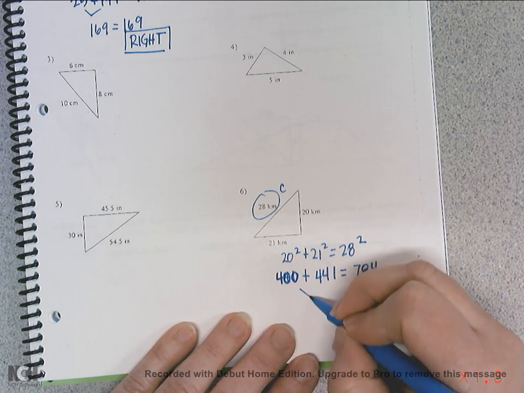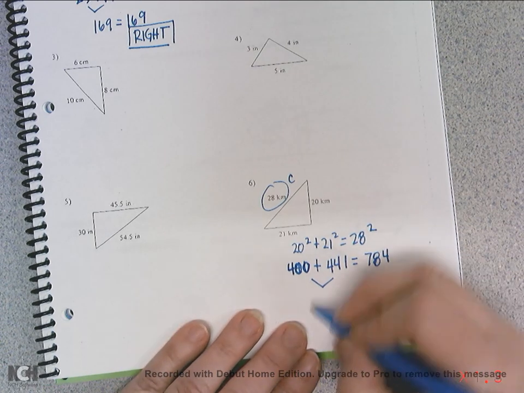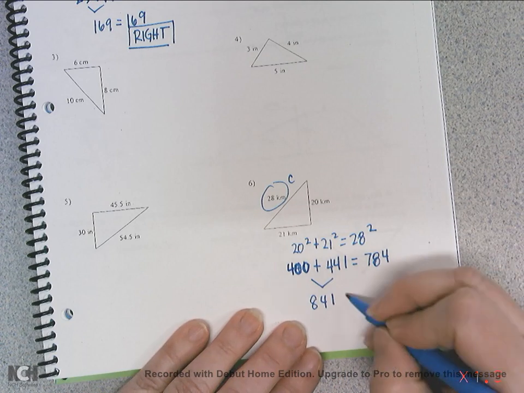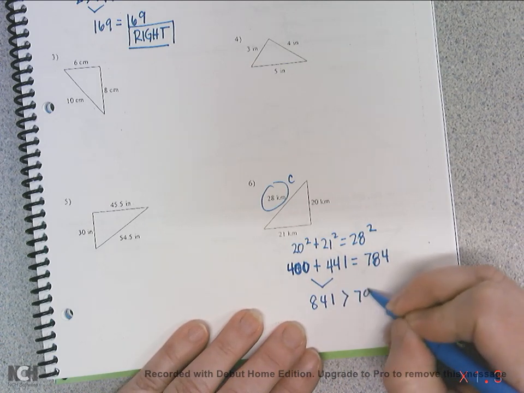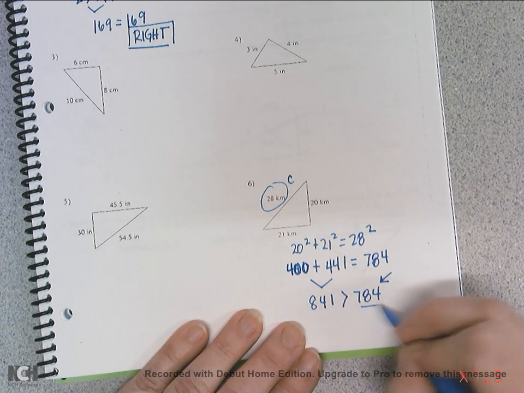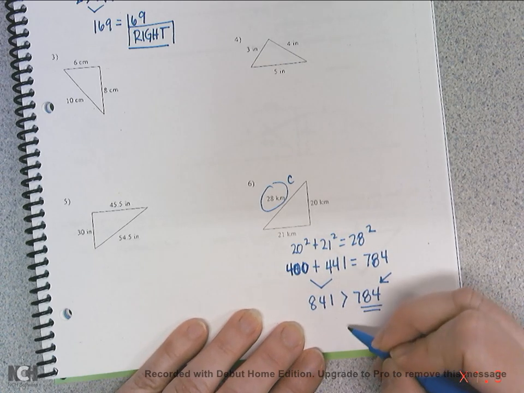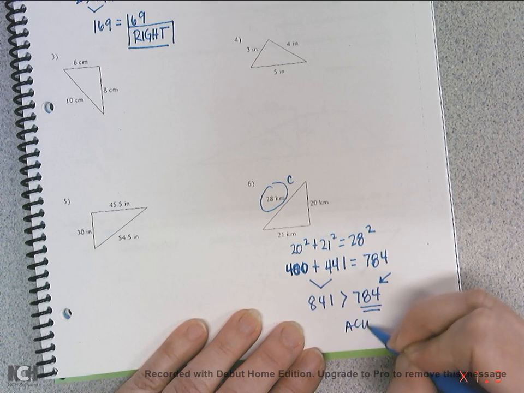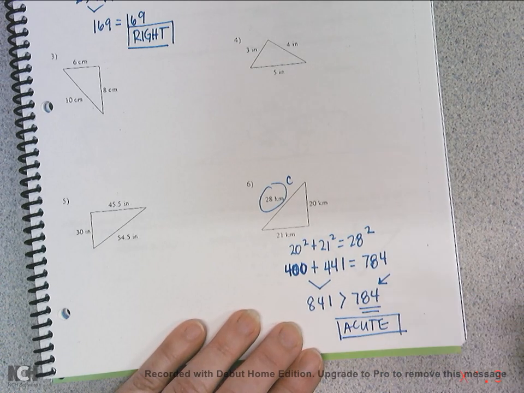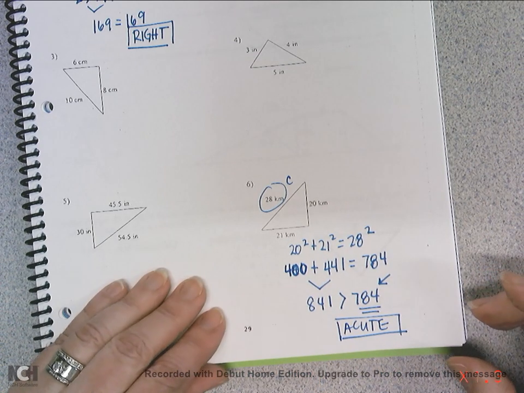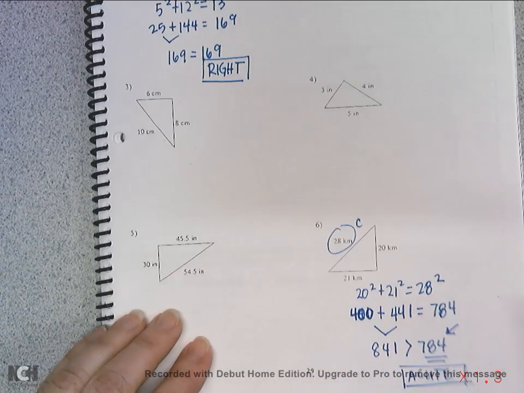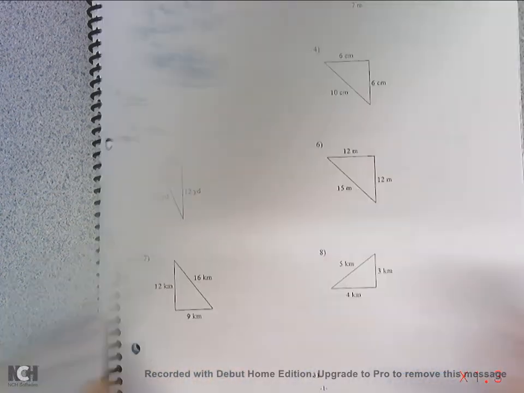Then we're going to combine those like terms, and we are going to get 841. We see that it is greater than 784, but we are looking at C, which makes it less than. This is less than, so that means it's smaller. So this is an acute triangle. Okay, great. That was page 29 that we did together, which will be one of your homework pages.